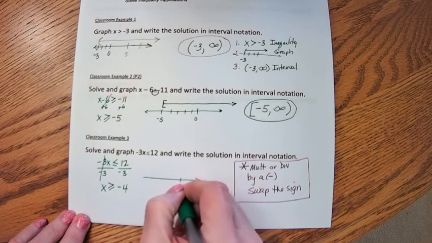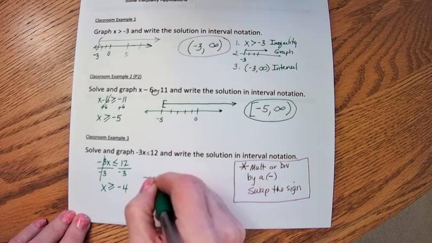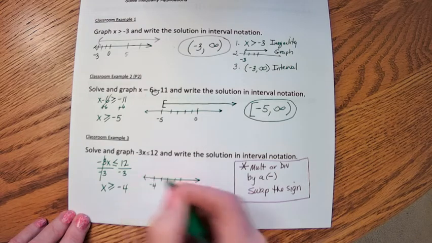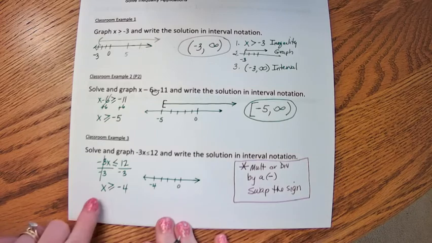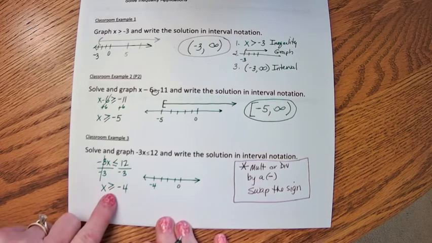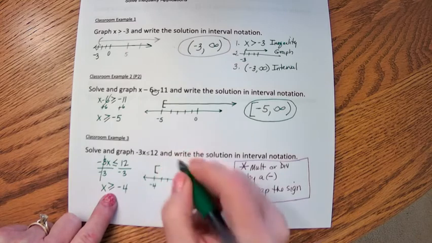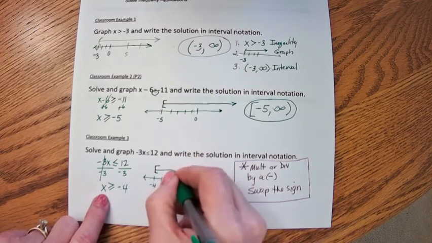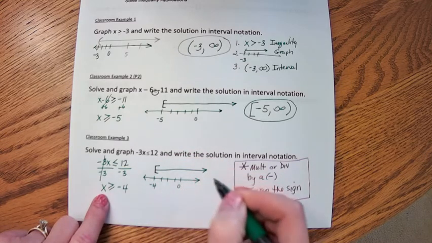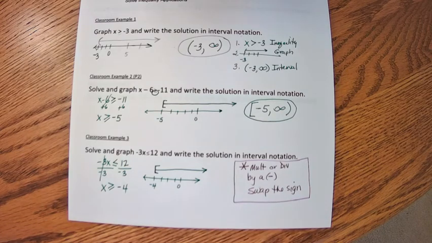So we're going to draw our number line, 1, 2, 3, here's -4. Can x equal -4? Yes, it can. But x can have any value greater than -4. So that would be the graph.